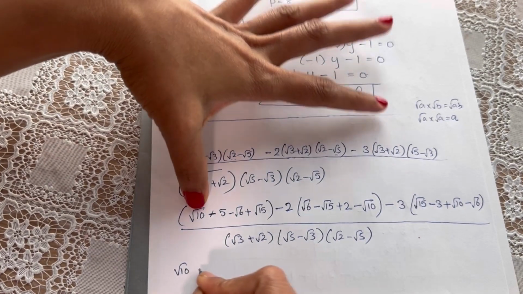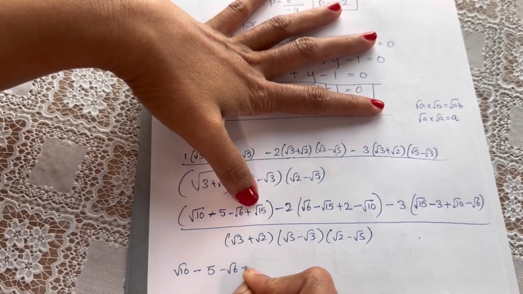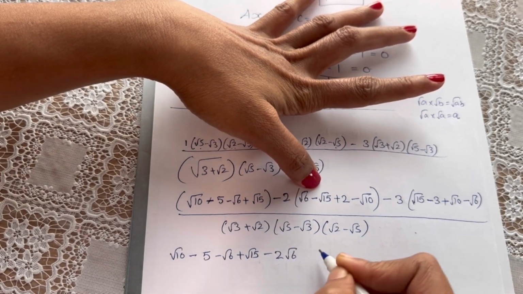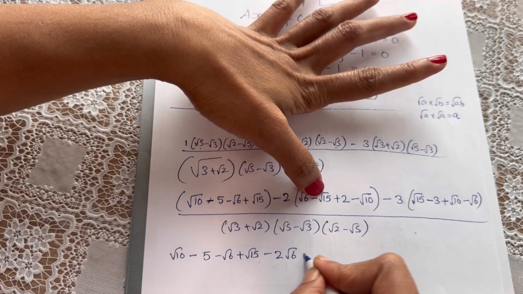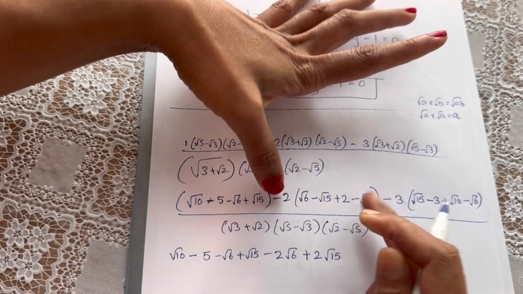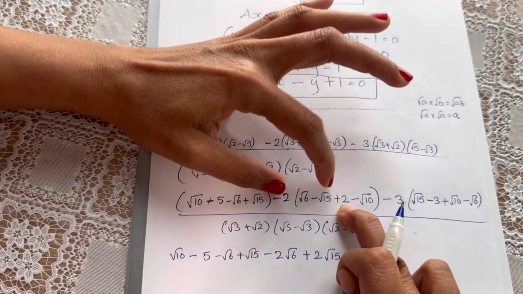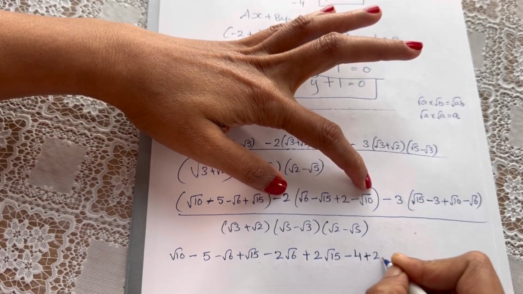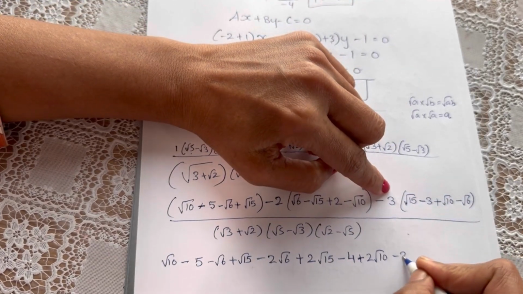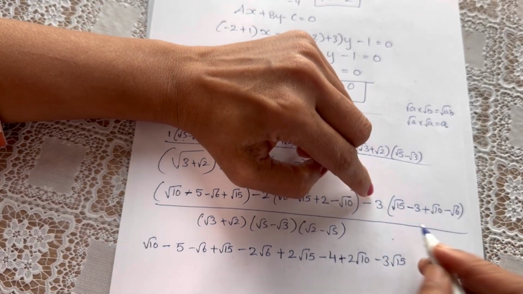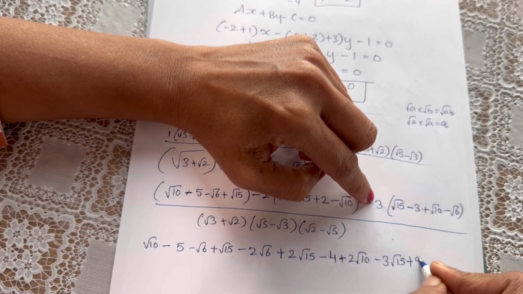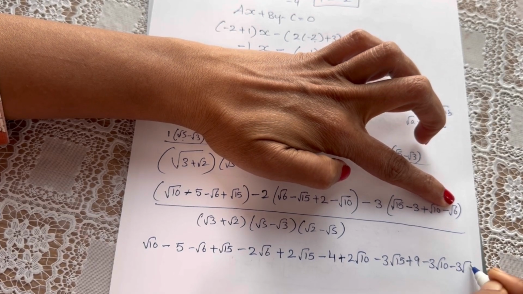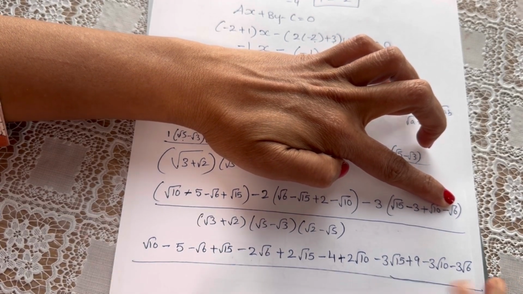Then it's root 10, 5, root 6, root 15. Here 2 multiplied with, so it's 2 root 6. And minus 2, minus into minus, it's plus 2 root 15. Negative 2 and positive 2 multiplied, it is negative 4. Then 2 and this, it is positive 2 root 10. Then it is negative 3 root 15. And 3 and 3 multiplied, it is positive 9. So, yes. Denominator part, we will do it later.